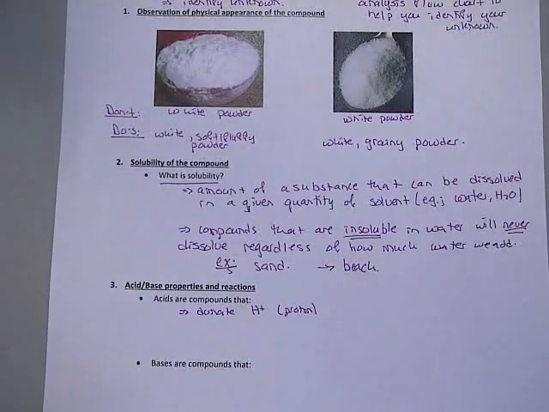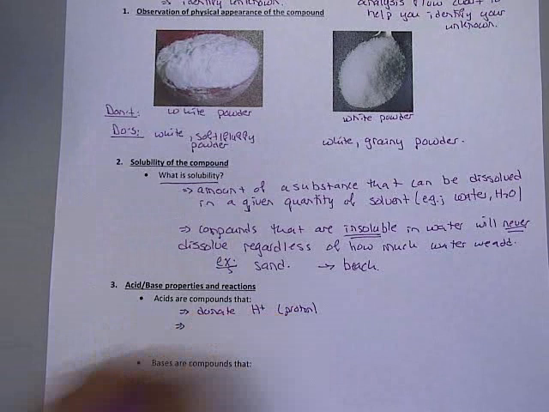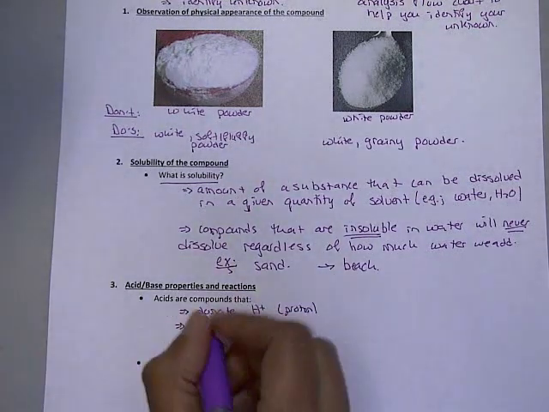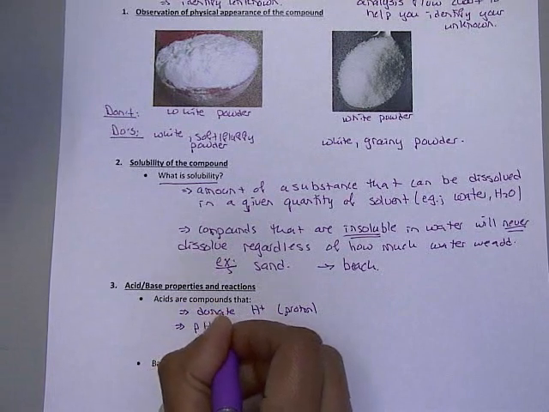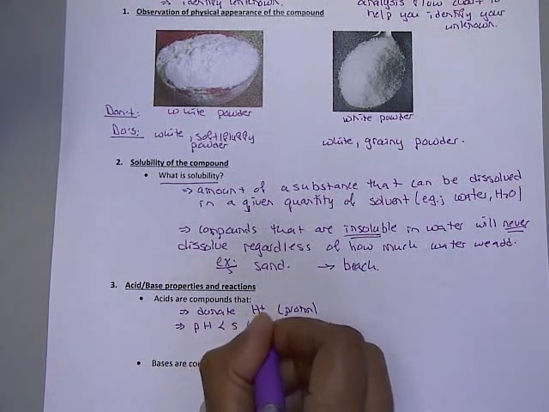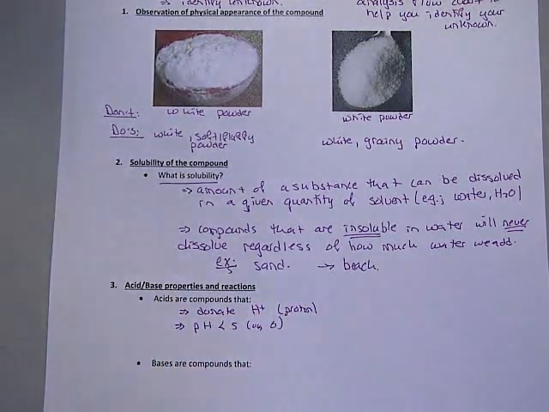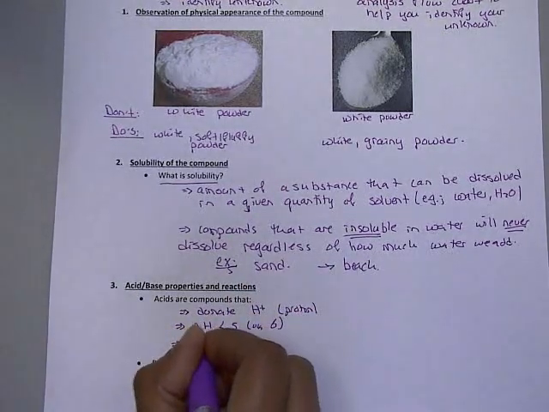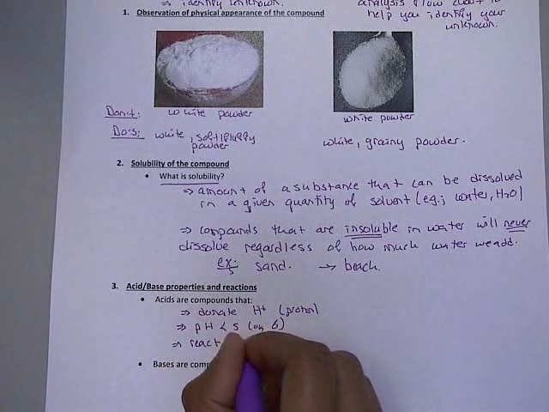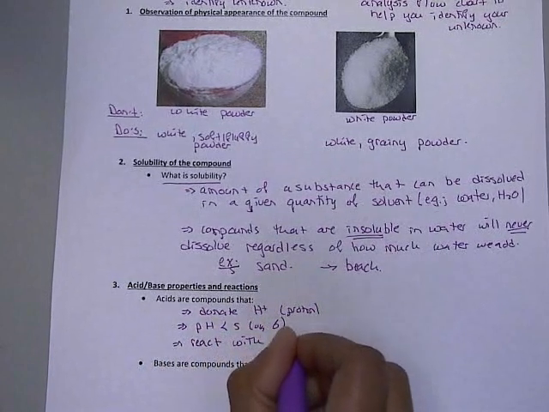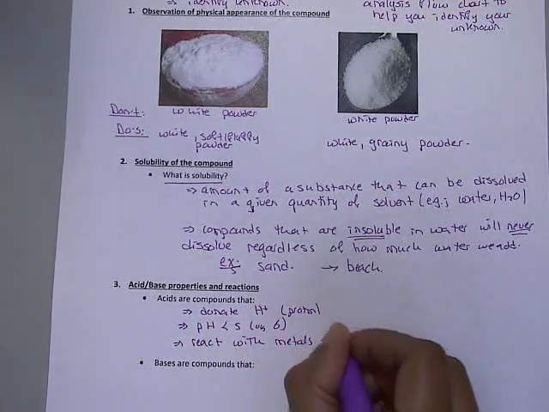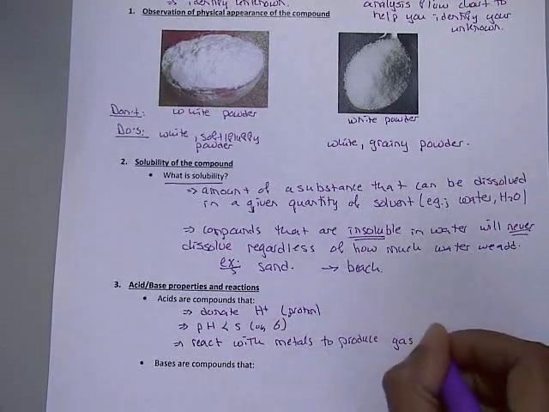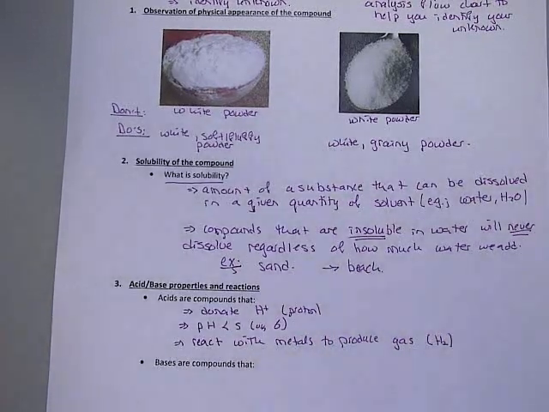And again, we'll talk about acids and bases later in the semester. This is just an introduction for you. An acid, or acids, are also compounds that have a pH less than 5. Some textbooks say pH less than 6. Acids also are known to react with metals to produce gas, and oftentimes that gas is hydrogen gas.